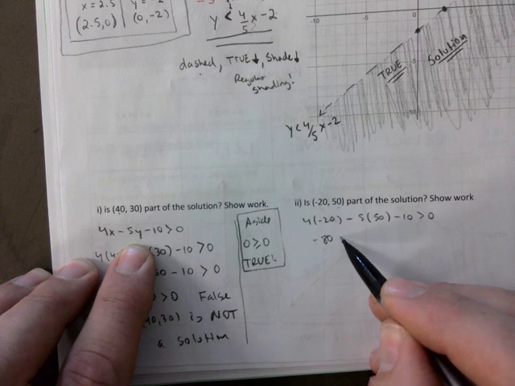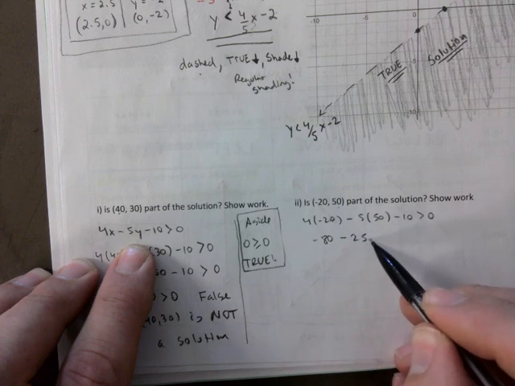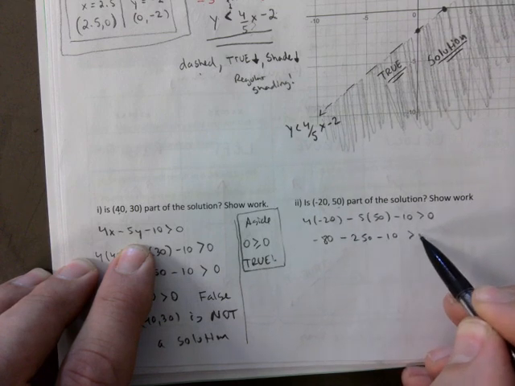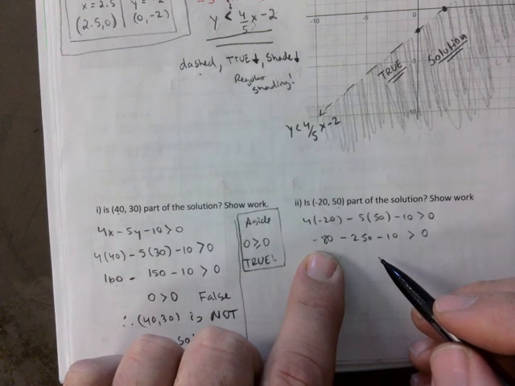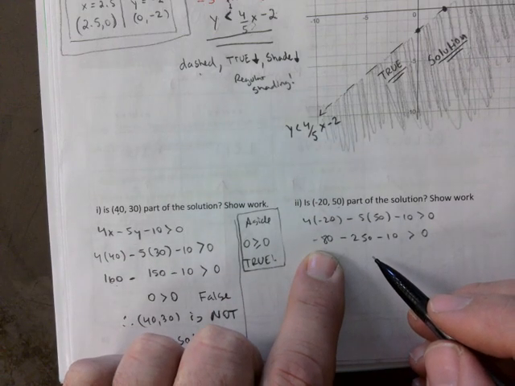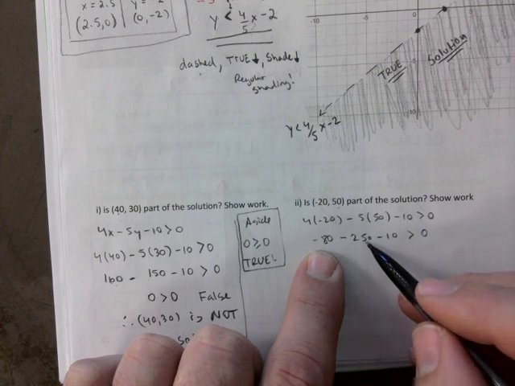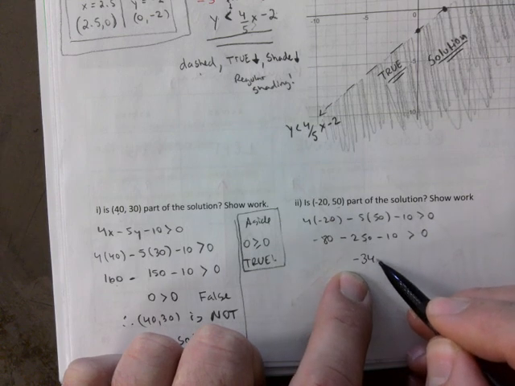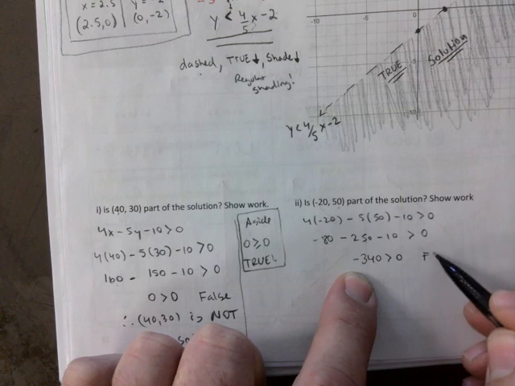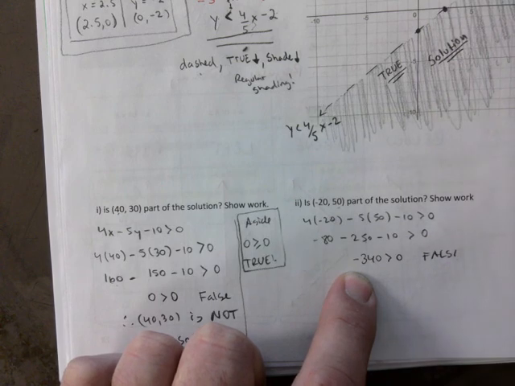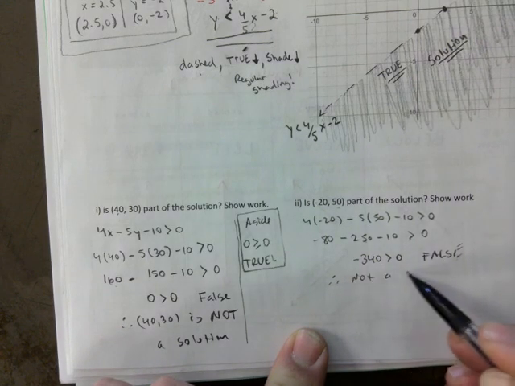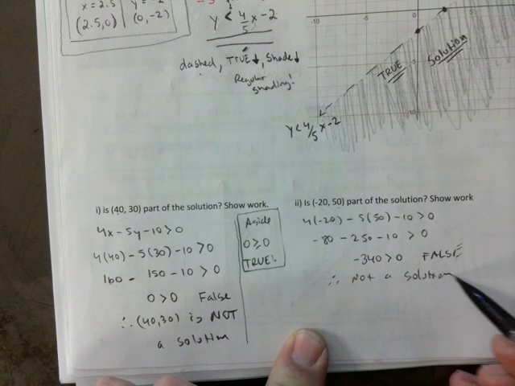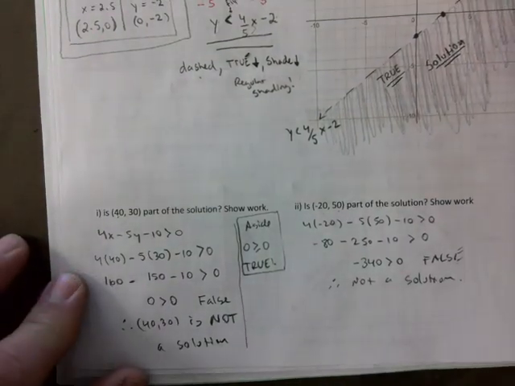Negative 80 minus 250 minus 10. And you can tell already that this is not going to be true, right? But we have negative 260, negative 340. False, right? Therefore, not a solution. Here we go.